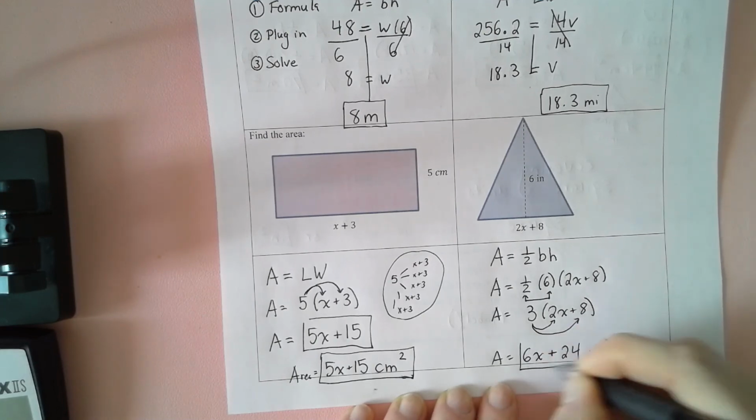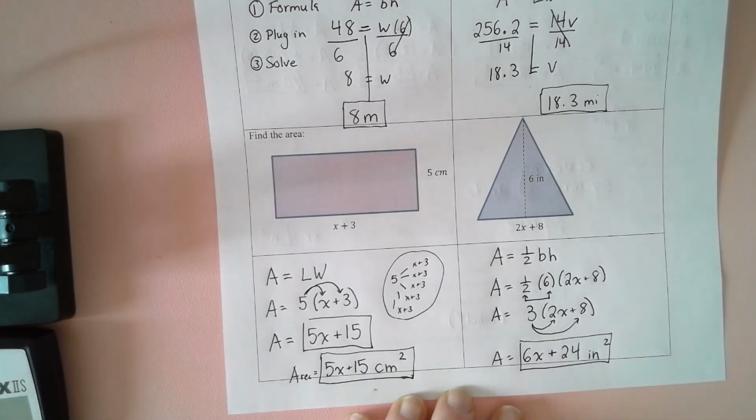All right, take a moment, make sure you get all those notes down. This is how area and circumference, this is how we're stepping it up into 7th grade.